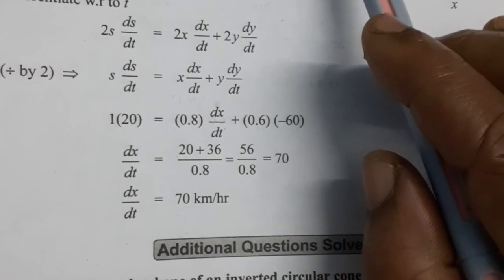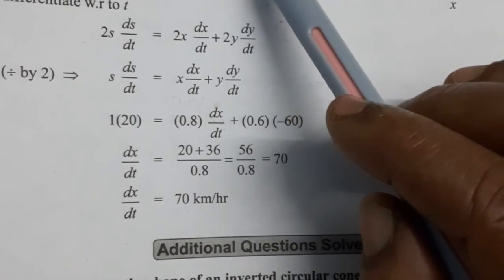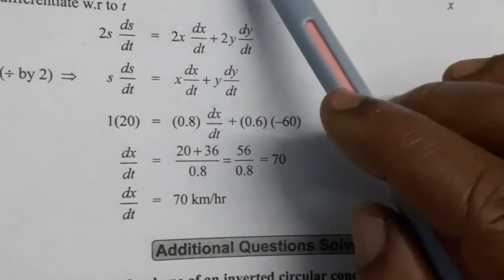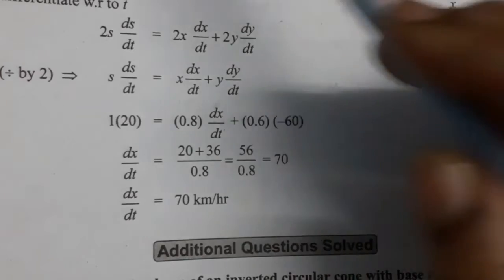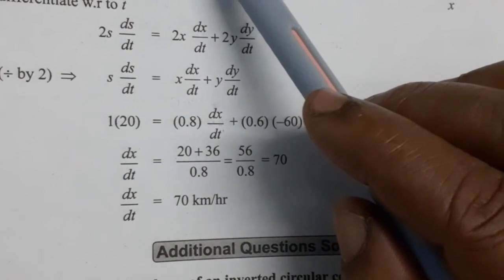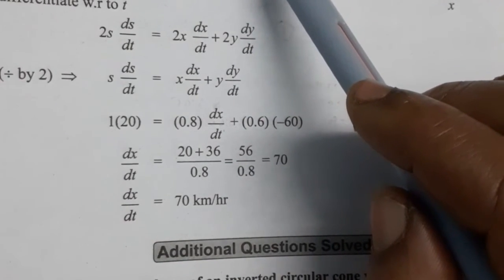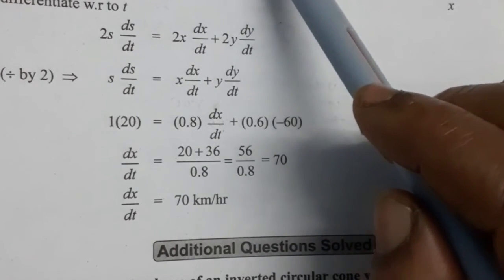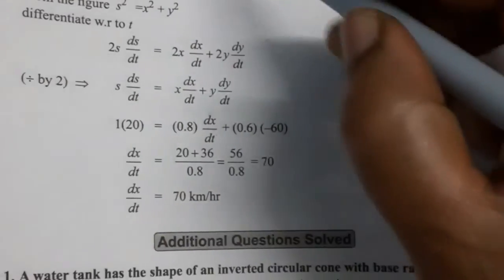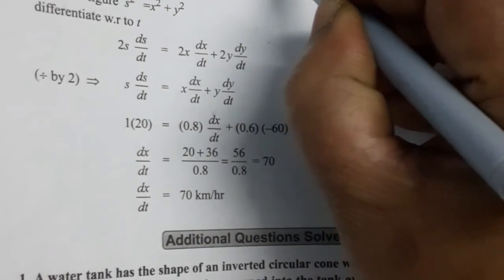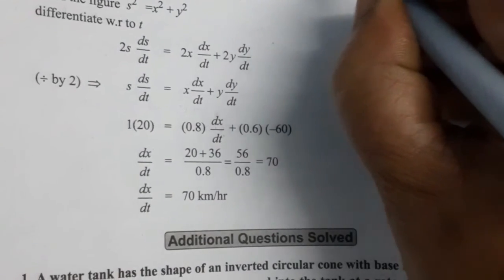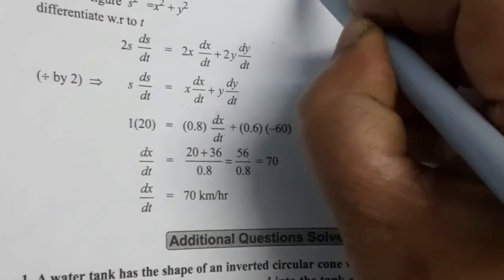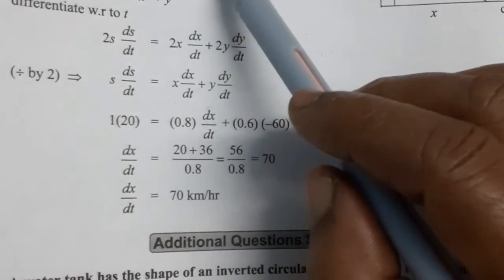So using the right angle triangle, s is equal to root of x square plus y square. What is x? The question itself gives it. s equals root of 0.8 squared plus 0.6 squared. The jeep is at 0.6, that is y, and the car is at 0.8. So 0.64 plus 0.36, we get 1.00. Root of 1 is 1. So s equals 1.